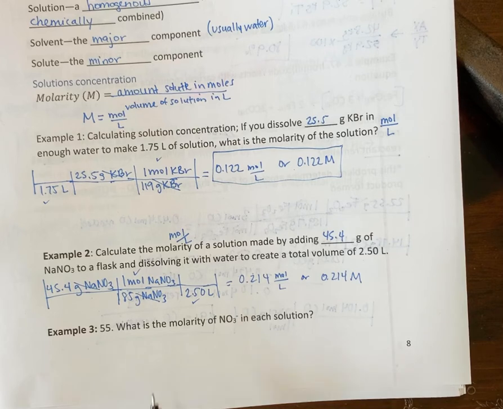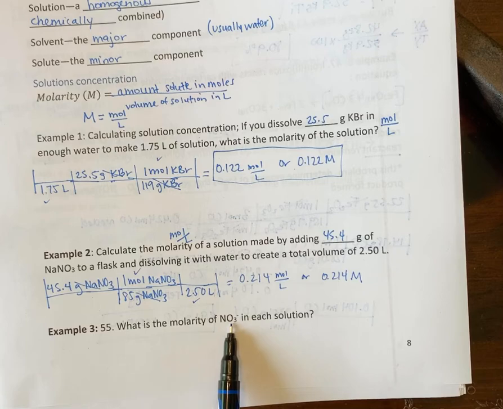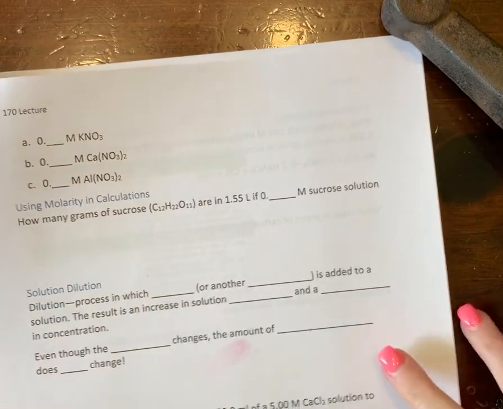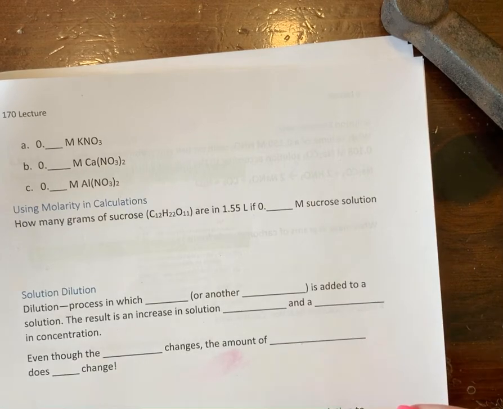All right, now let's look at this a different way. How much nitrate is going to be in each of the following solutions? This is going to be interesting. You haven't done this before, but just think about what you know. You can figure this out.